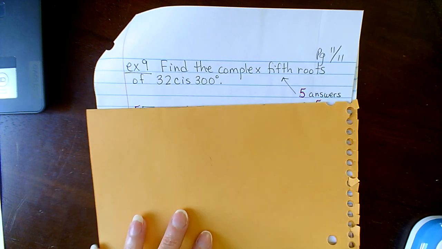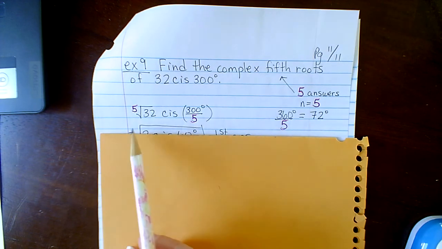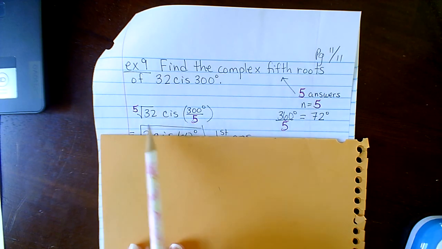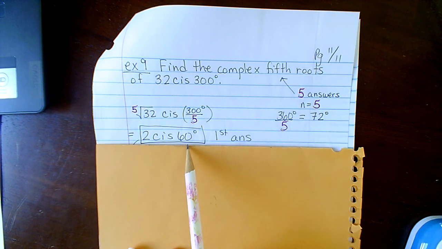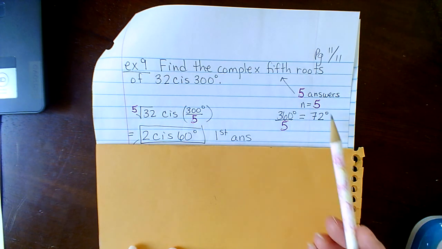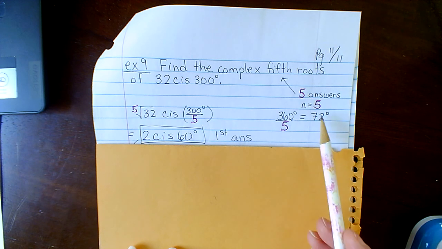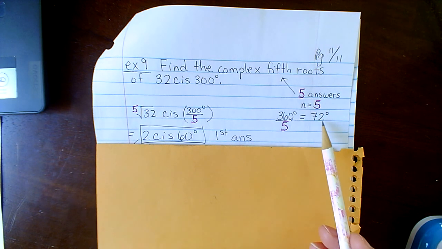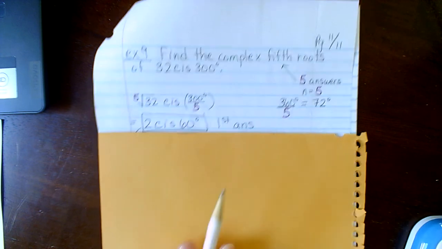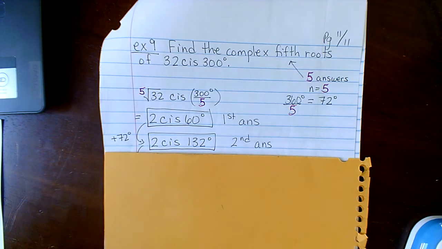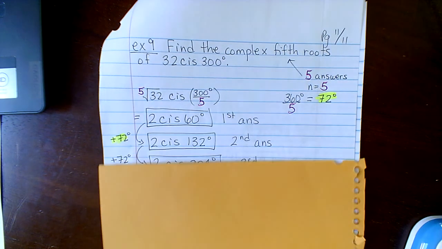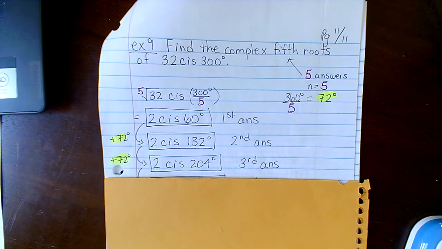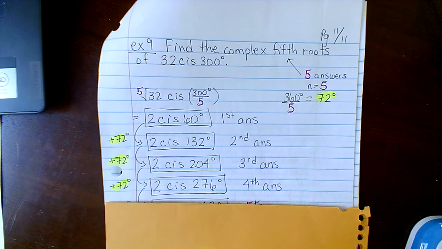All right, last chance. Okay. So the fifth root of 32 is 2, because 2 to the fifth is 32. And then 300 divided by 5 is 60. So there's my first answer. Doing the 2 pi, or the 360 divided by 5 is 72. So just going to add 72 degrees as many times as I need to get a total of 5 answers. So there's that 72 degrees over here. I'm going to add 72. There's my second answer. I'm going to add 72. There's my third answer. And I'm just going to keep going.